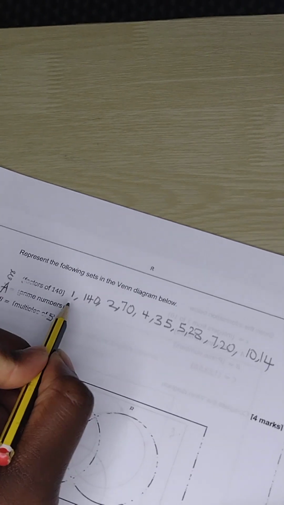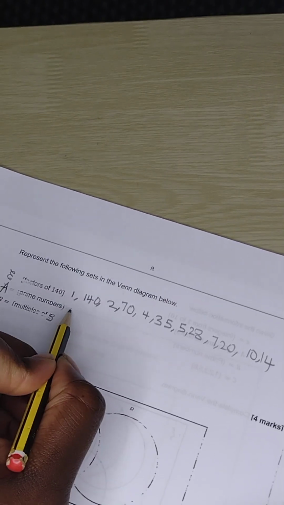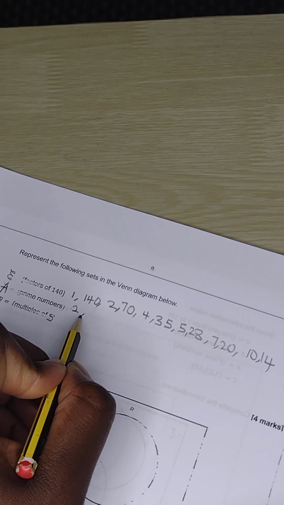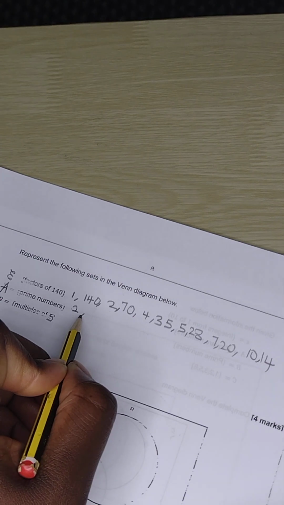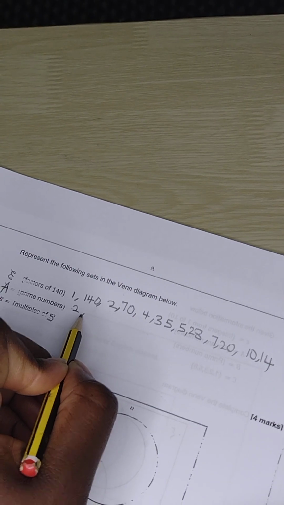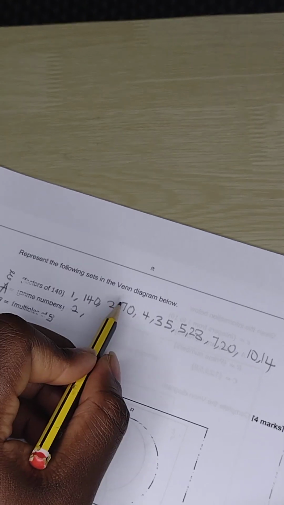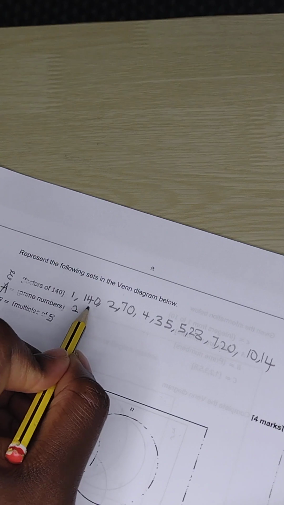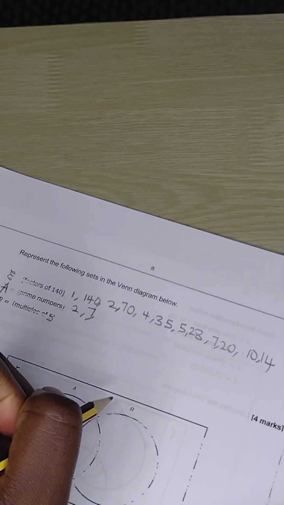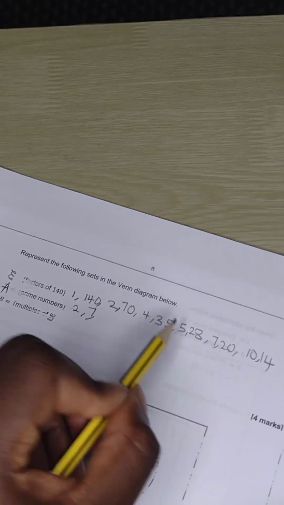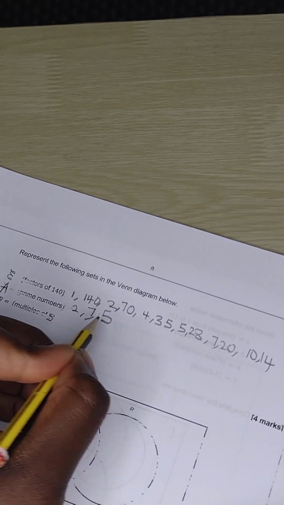Okay, so here 2 is a prime number, we have 7 down here, also a prime number. We have 5 here, 5 is also a prime number.